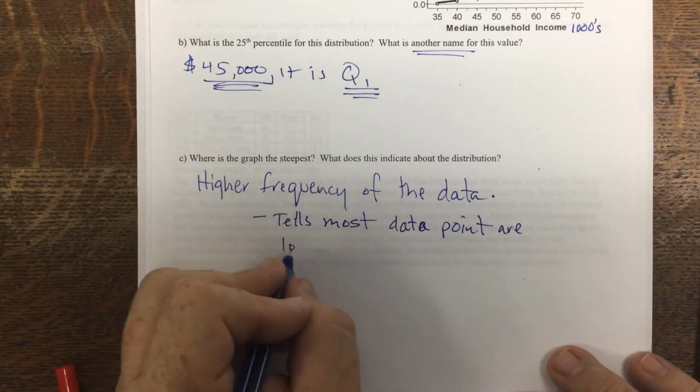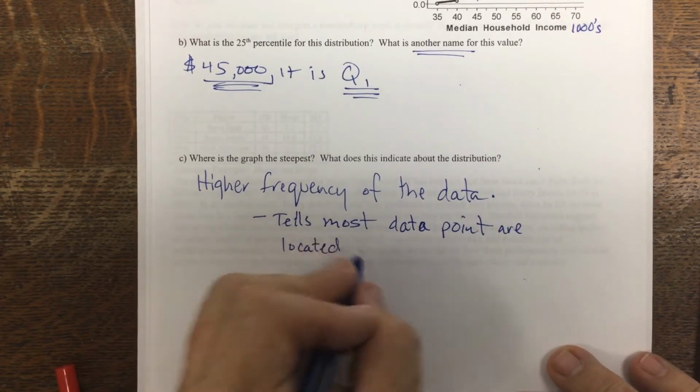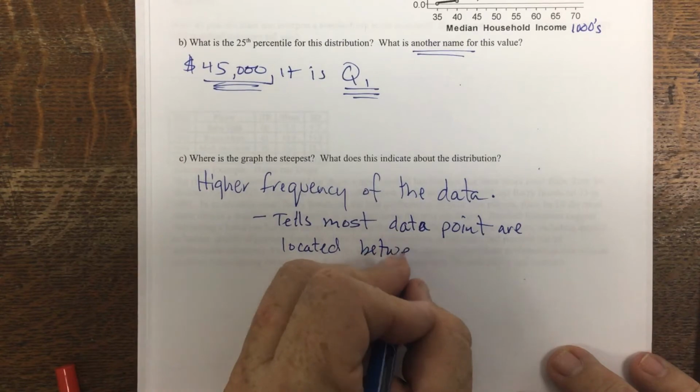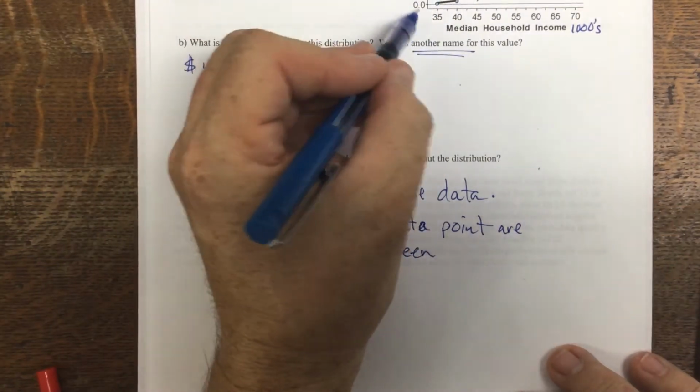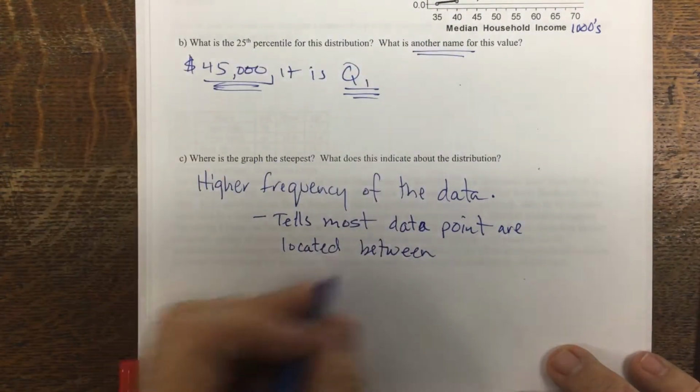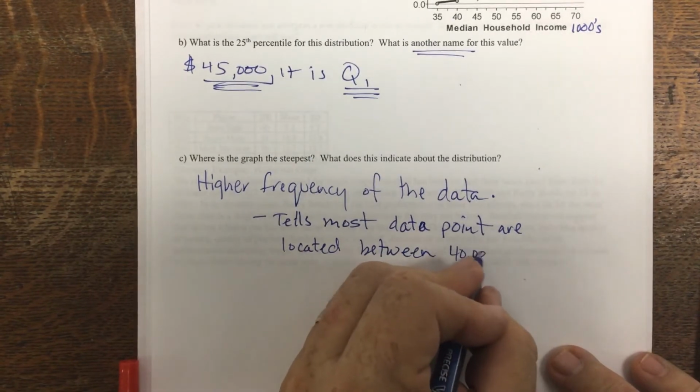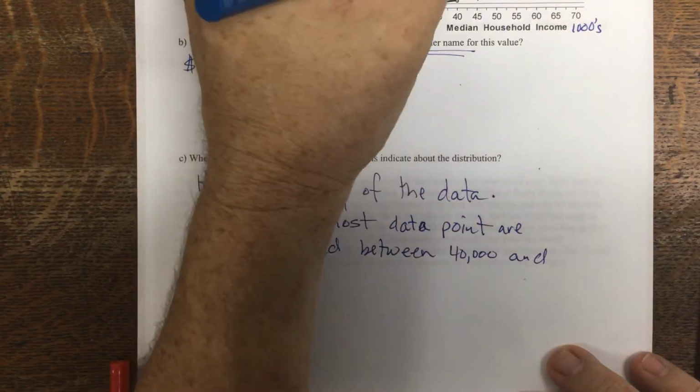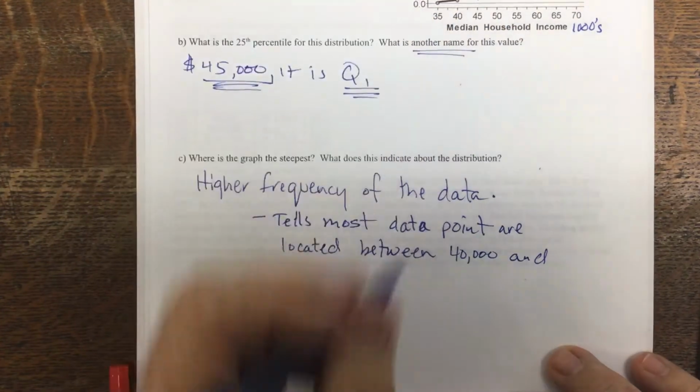Most data points are located between, let's look at this, 40,000 and let's go up to the top here, 55,000.